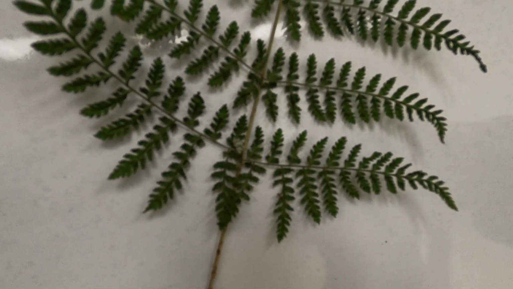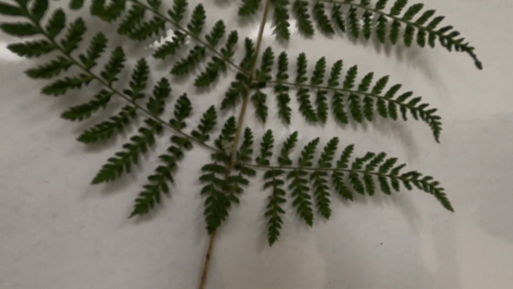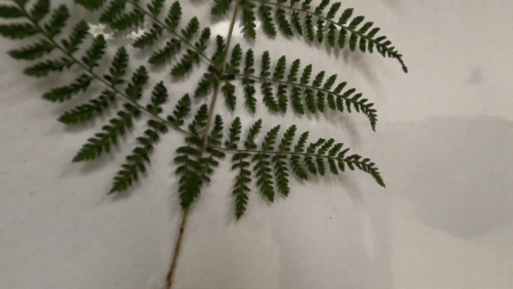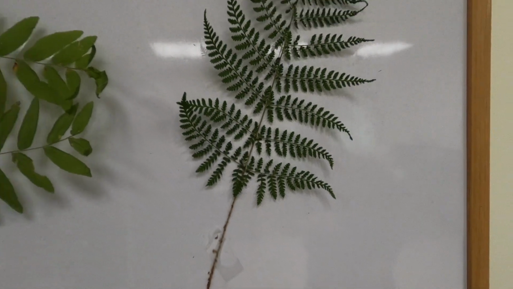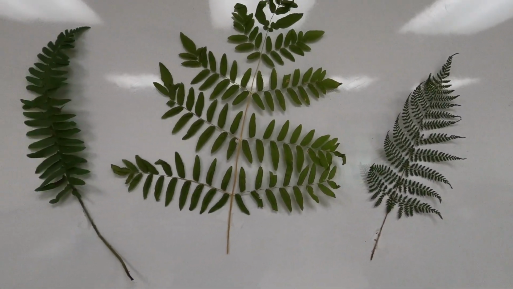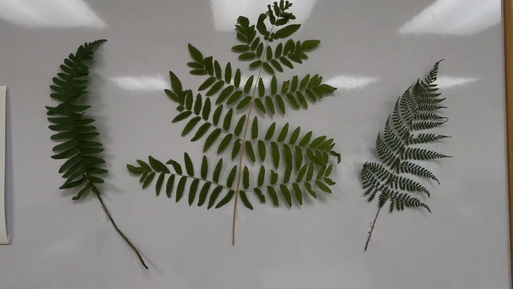So this is called thrice cut or three pinnate. So when we walk around on the trails in a moment, I will use that terminology, once cut, twice cut, or thrice cut. So let's hit the trails.